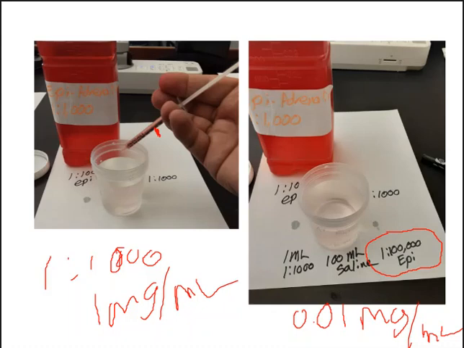So even a lot less concentrated on the epi, because we'd be injecting more of it. And if we're going to inject more than 20 milliliters or so, then we're going to want to dilute it further.